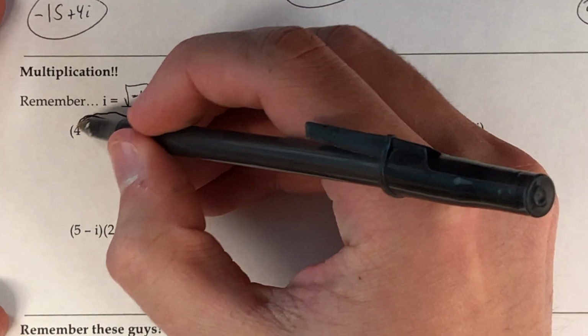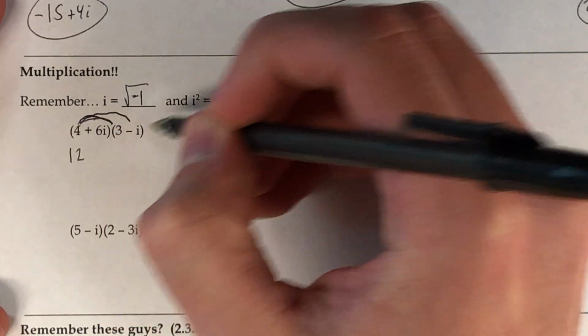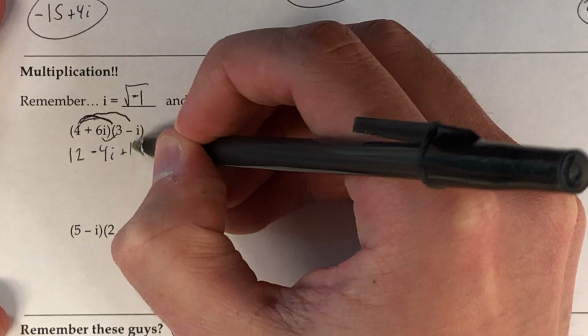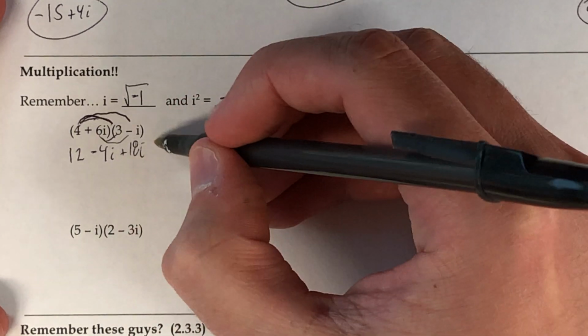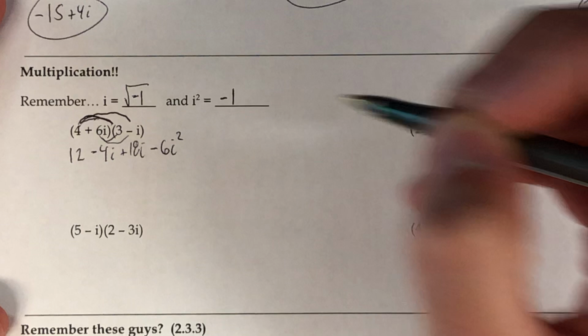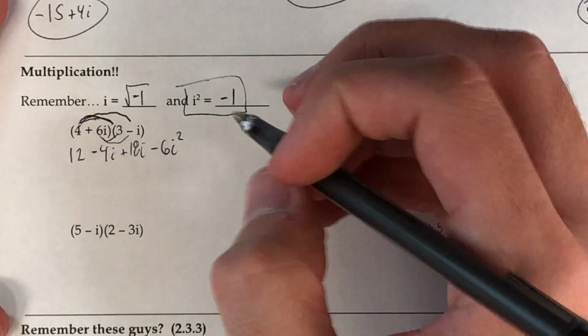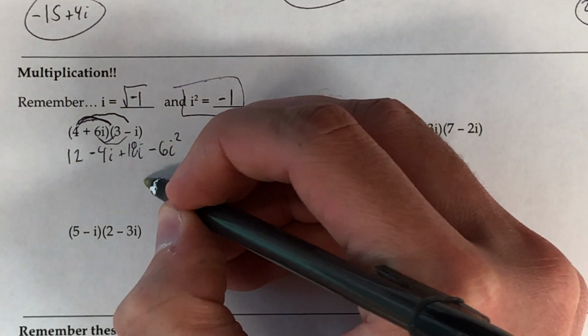Okay. So 4 times 3 is 12. 4 times negative i is negative 4i. 6i times 3 is 18i. And 6i times negative i would be negative 6i squared. So this is where that i squared equals negative 1 comes into play. We need to substitute in negative 1 for i squared here.